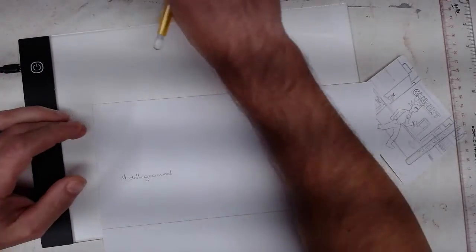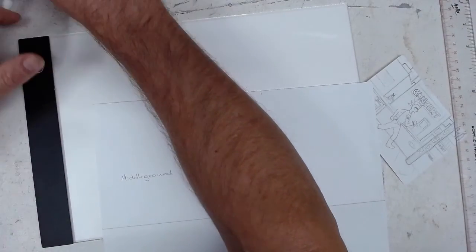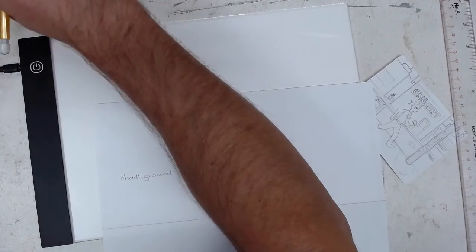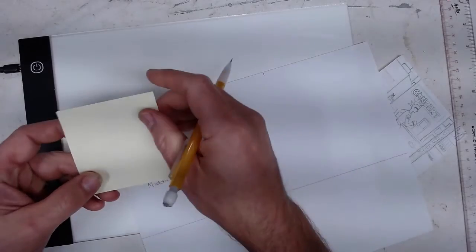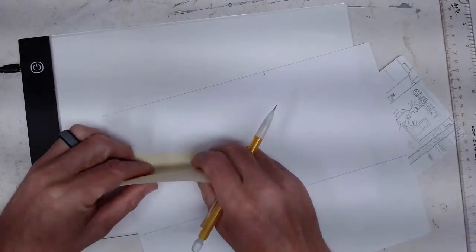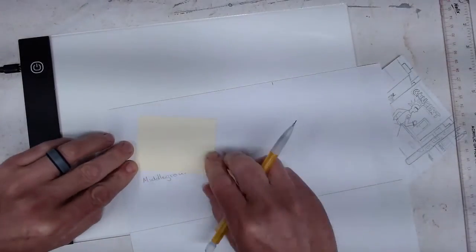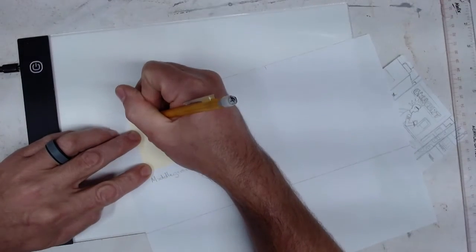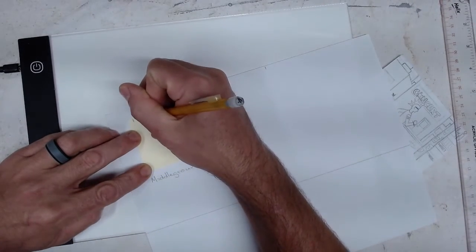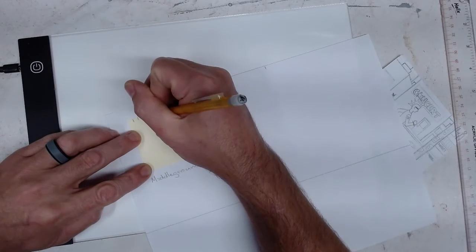So what I might do then is take another scrap piece of paper. Now I'm just trying it out here, okay? What I want to do is take this Post-it note and come up with marks that I'm going to try to keep consistent.